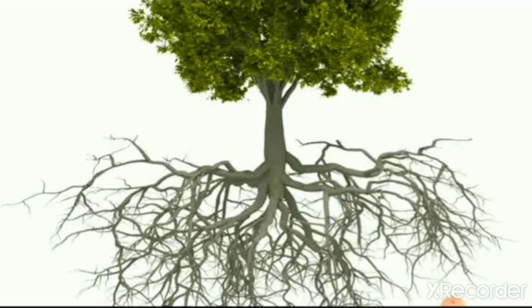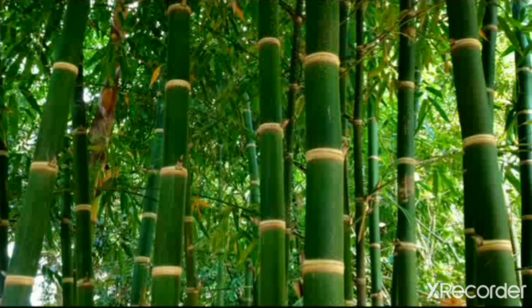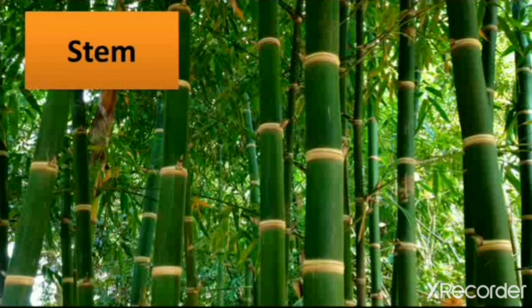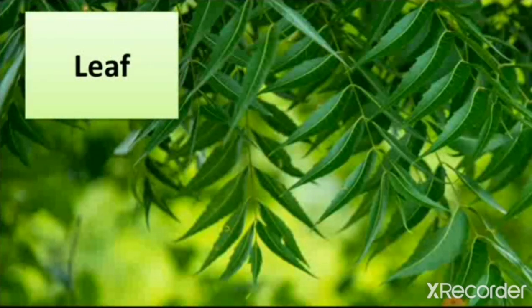Let's revise it. Root, stems, we learned in lectures before, parts of the plant. So let's revise it. Stem, leaf.